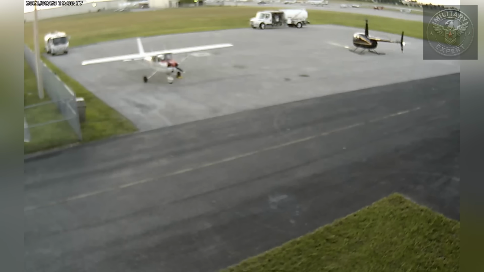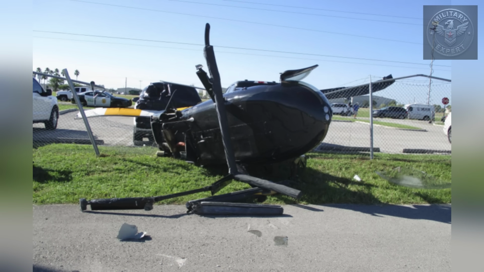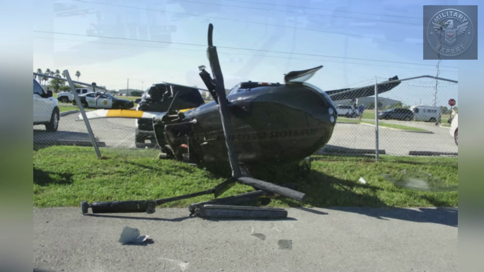The lesson is that helicopter safety depends heavily on proficiency and compliance because even after touchdown, one incorrect control input can turn a routine landing into a serious accident.